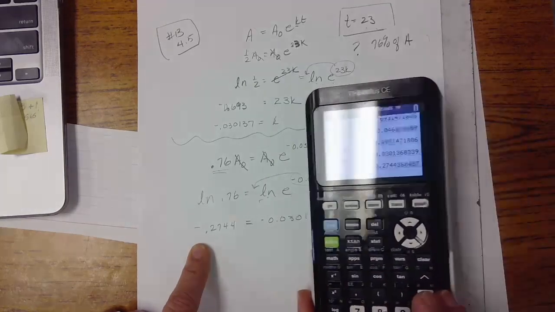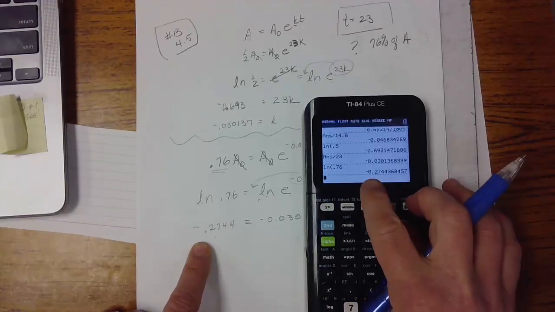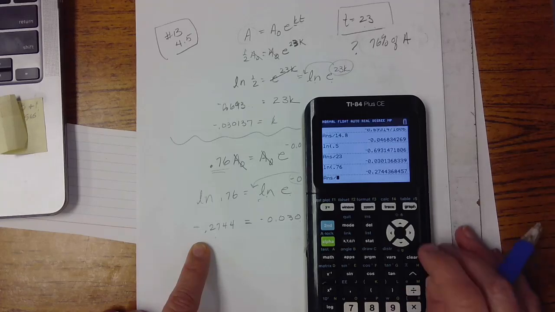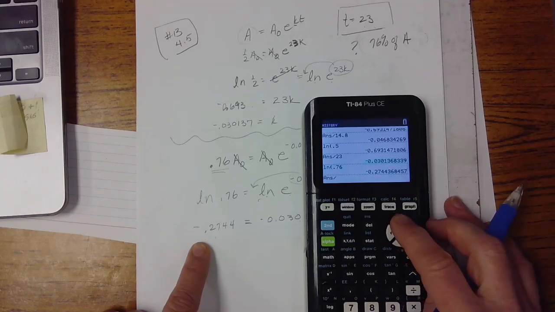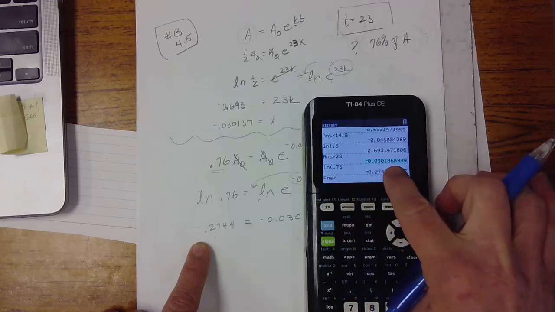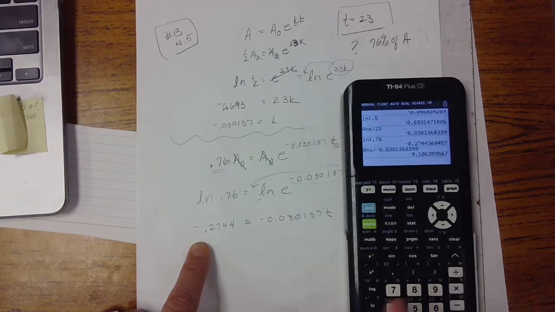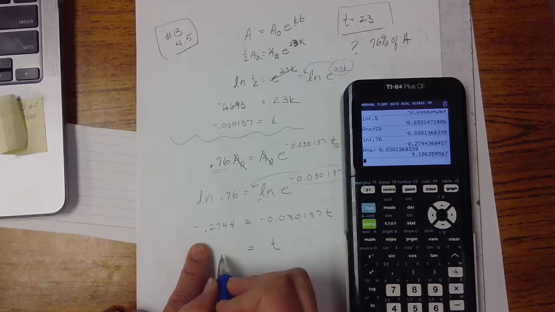So I've got the 0.2744 in my calculator. I'm just going to go ahead and go divided by, and I'm going to arrow up until I find where I had my negative 0.0300137, and then I'm going to hit answer. So then I have my time is going to equal 9.1.